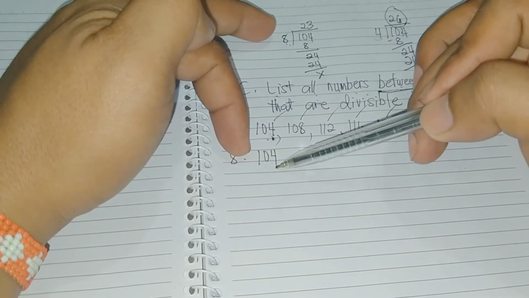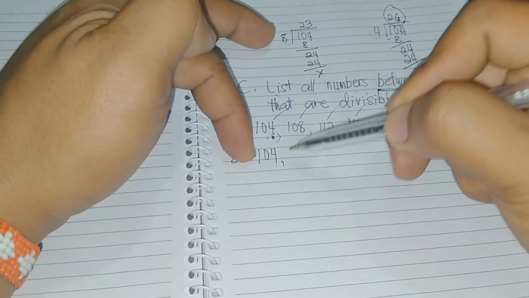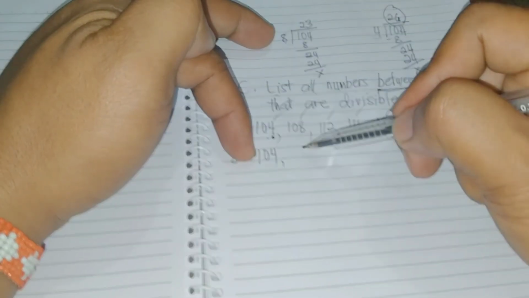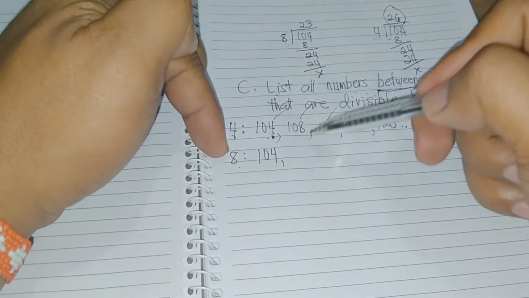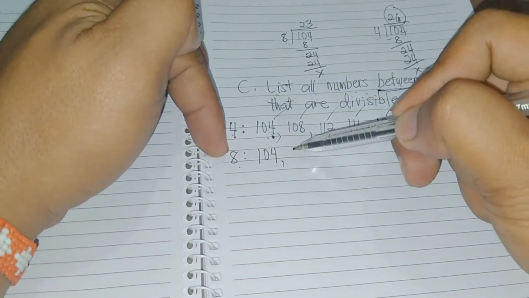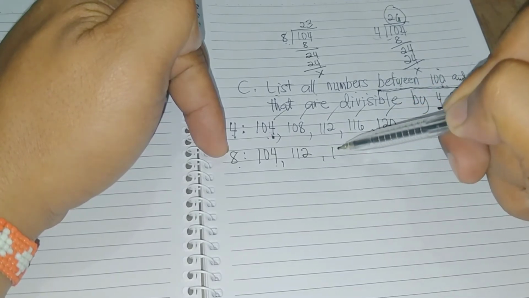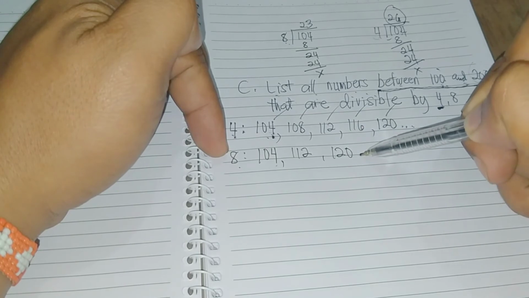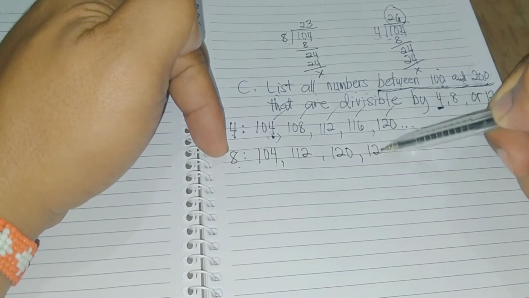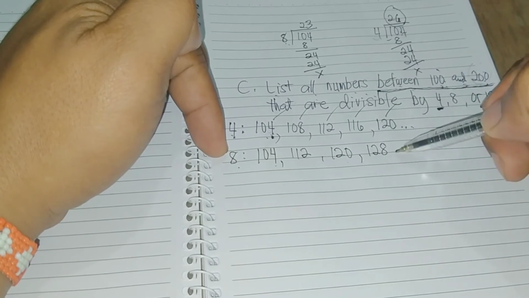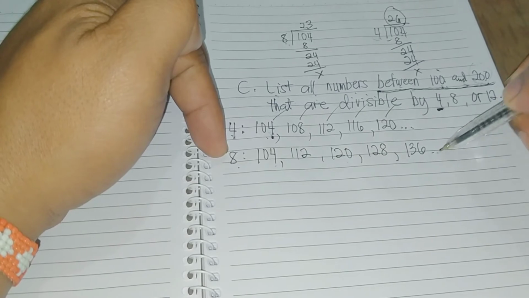So we'll begin with 104, and from there we will add on 8. So 104, 112, and then 120, and then 128, no, plus 8, 128 plus 8 is 136, and so on.